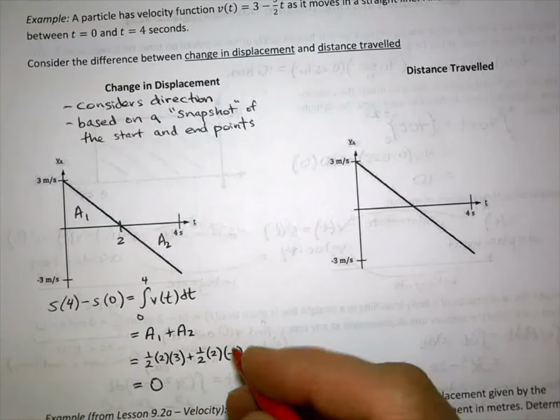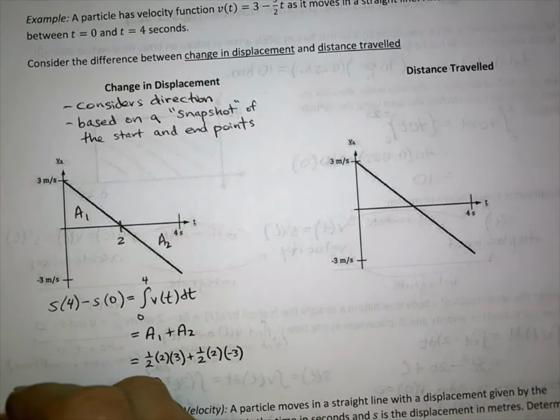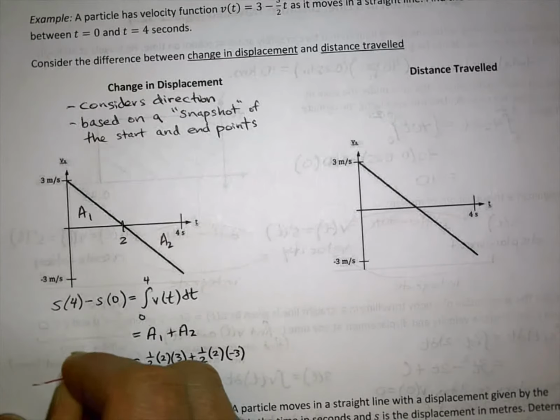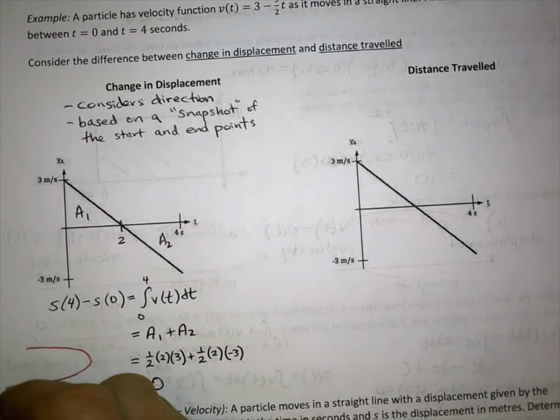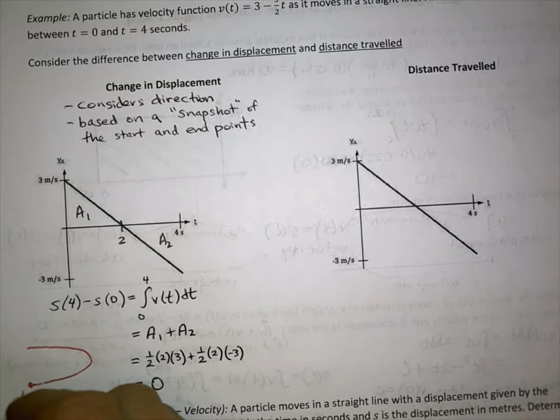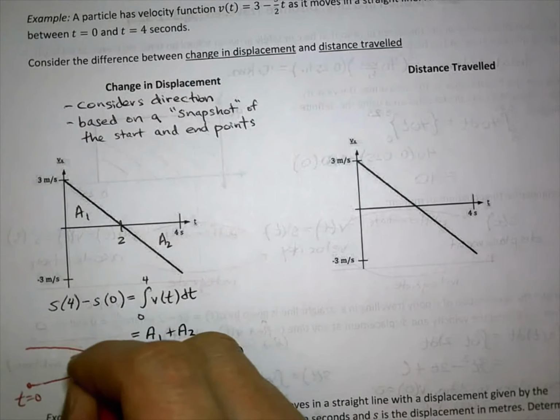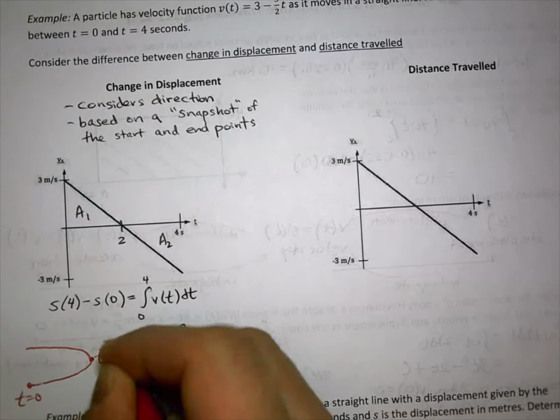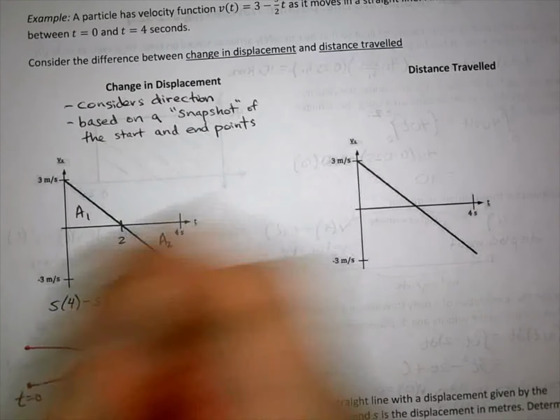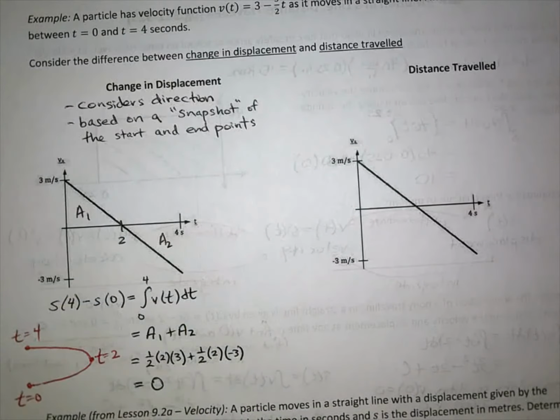So just to show you that as a little sketch. That's R2-D2's motion there. So he starts at t equals 0, he starts there. At t equals 2, he's moved to the right. But then at t equals 4, he's moved back to where he started. So there's no movement.